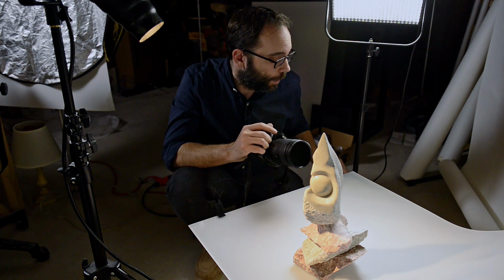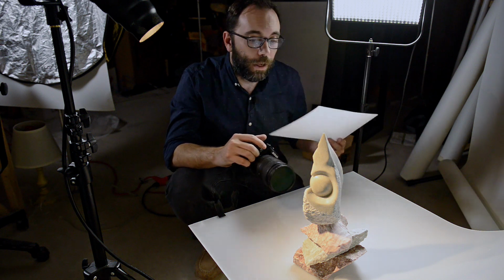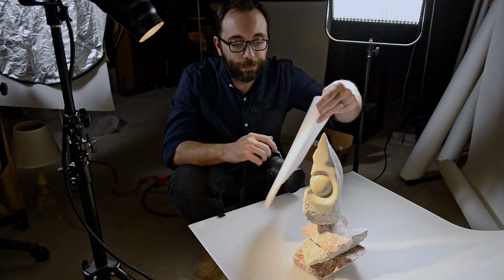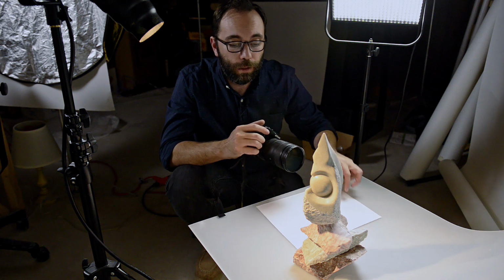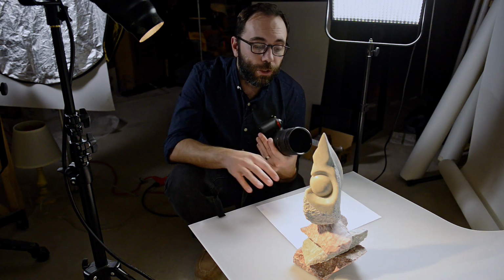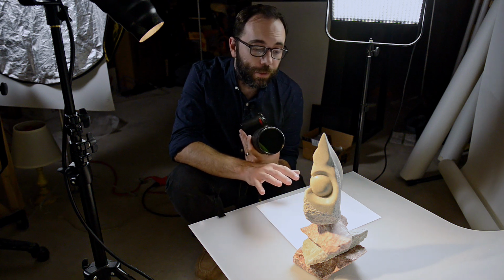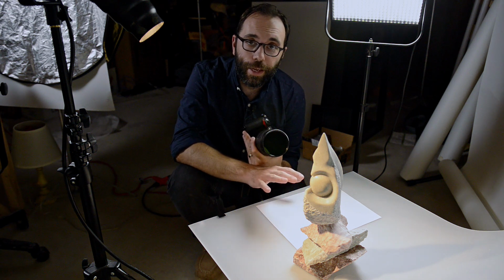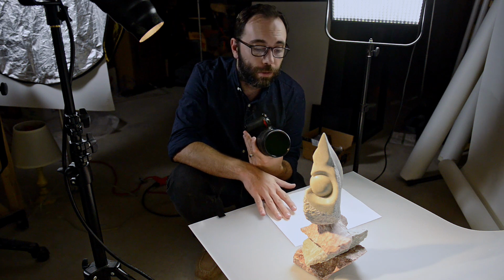Another thing you'll need is something white. And you can use a plain white sheet of paper, or you can use a wall, or I've even used a guy with a white shirt. Whatever you use, make sure it's a pure white. If it's an off-white or anything like that, it can throw off your custom white balance.